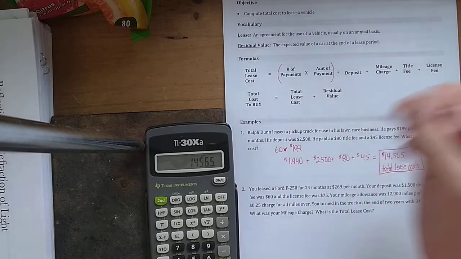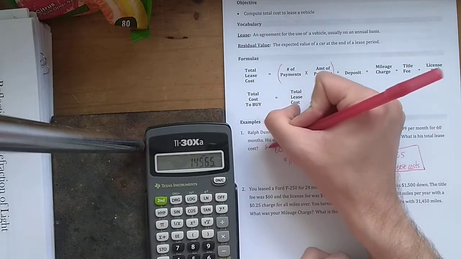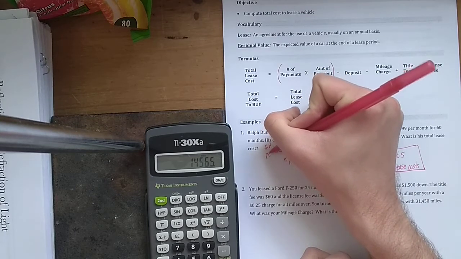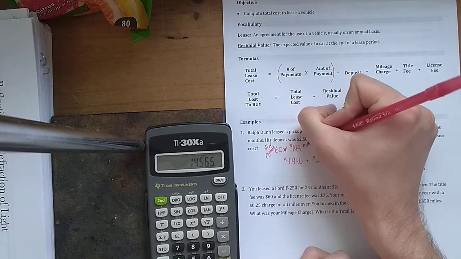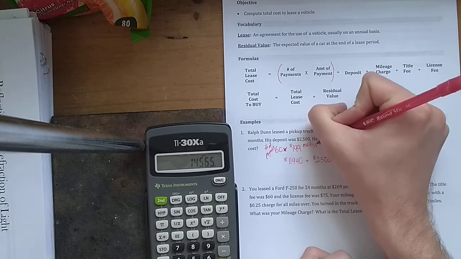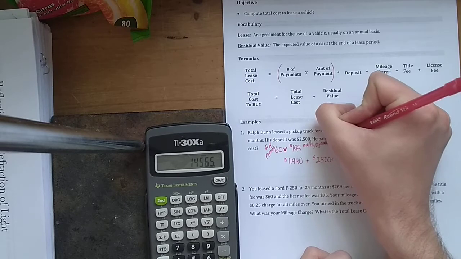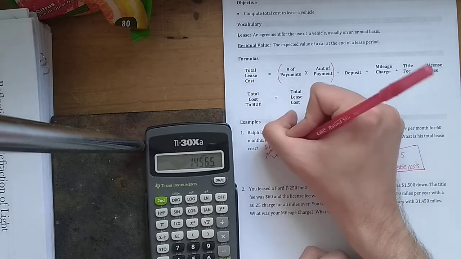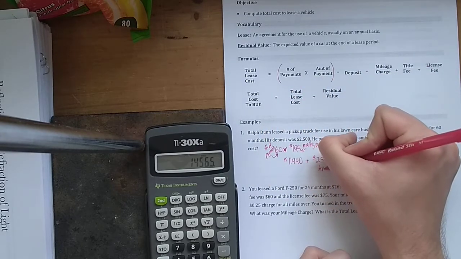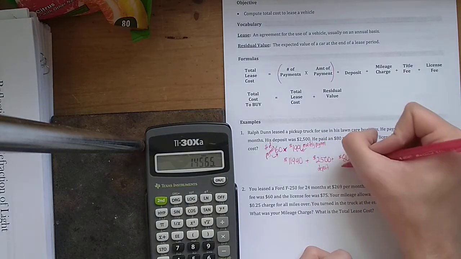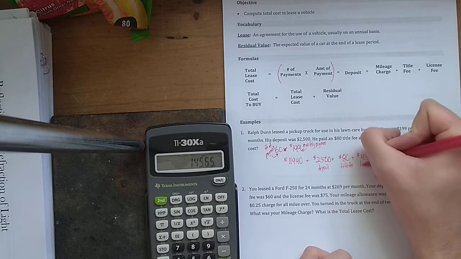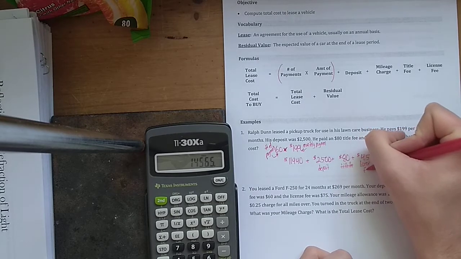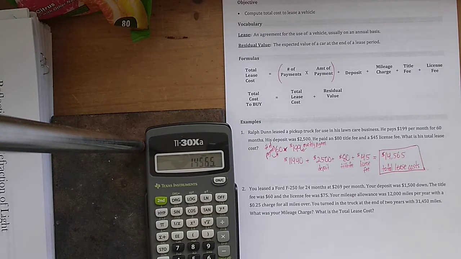I'm just going to say what everything else is. This is the number of payments, and then this is the monthly payment. Here's the deposit. Here's the title fee and the license fee. Okay. So once again, the equation is very simple to use. You just have to pay attention to what the numbers are that they tell you.